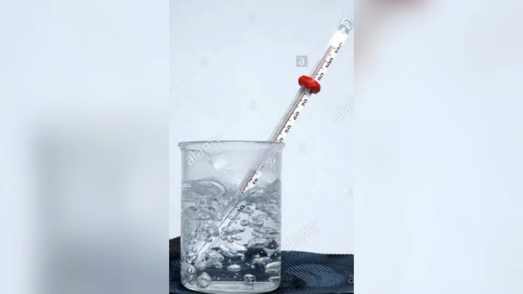Now the mercury which is present in the thermometer gains the heat of the hot water and starts expanding in the stem of the thermometer up to one level. After 1 minute, if you observe the mercury reading in the thermometer, it becomes stable. That is the temperature of the hot water in which we placed the thermometer.